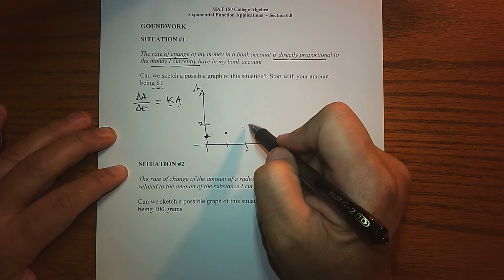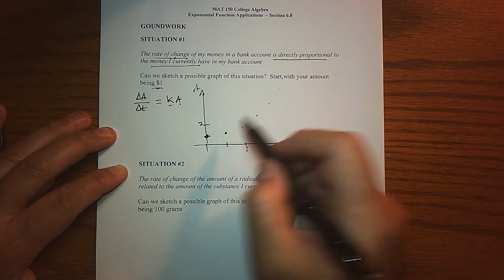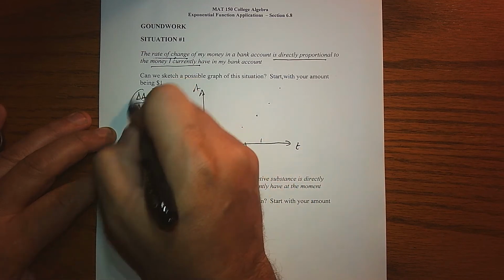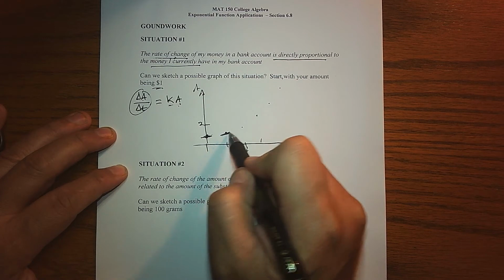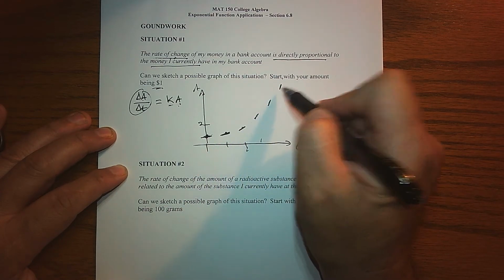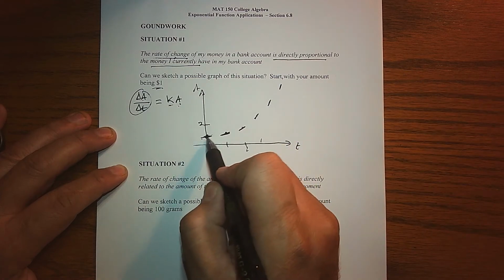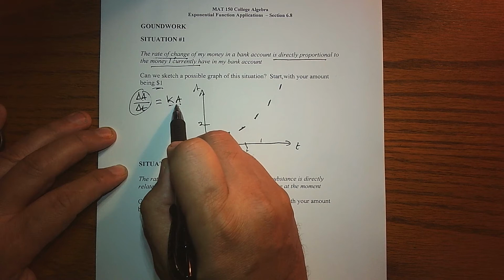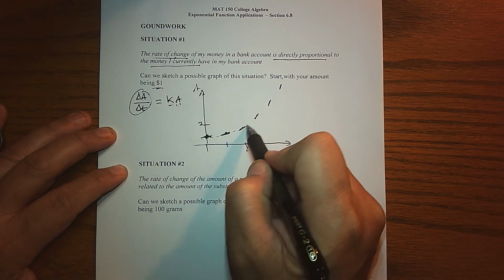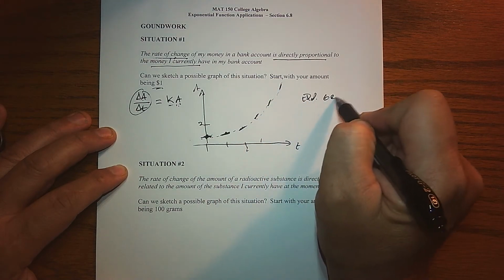And as we keep going year by year by year, what's going to eventually happen is that at each location, the slope of the line is steadily going to get higher and higher and higher. So the rate of change is going to increase as the amount of my money increases. And so what we have built there is what we know to be exponential growth.